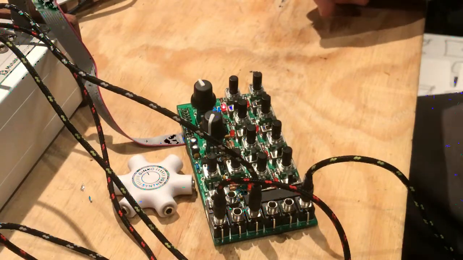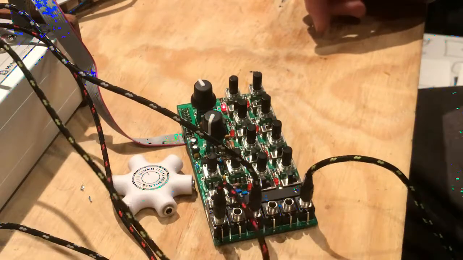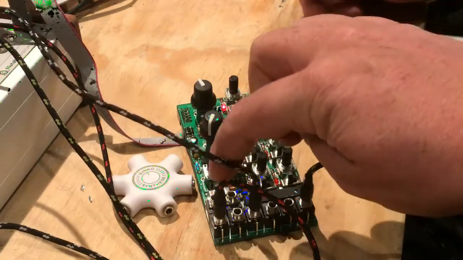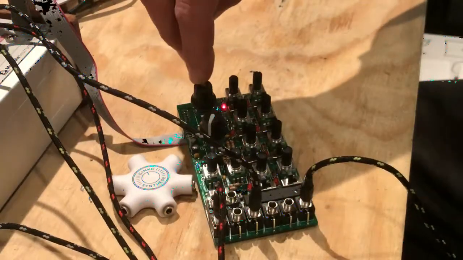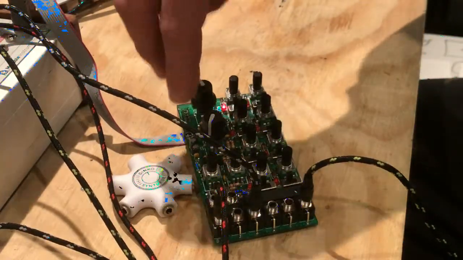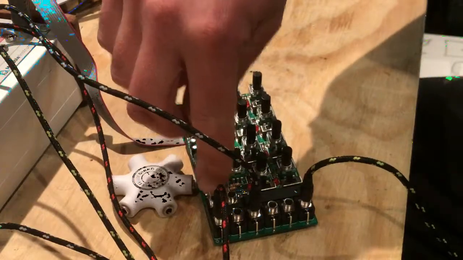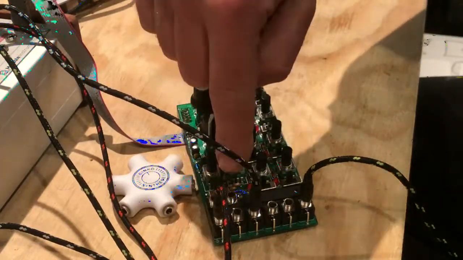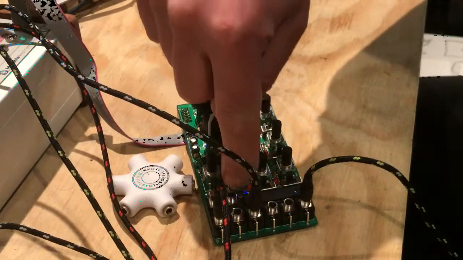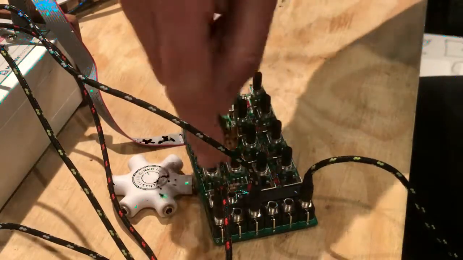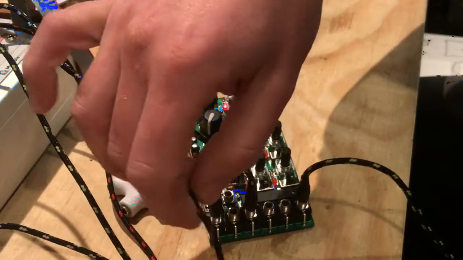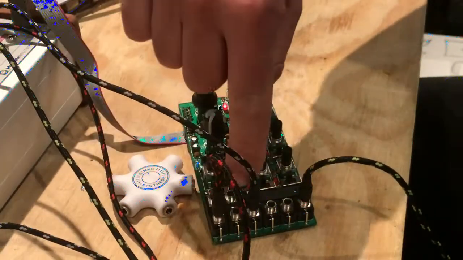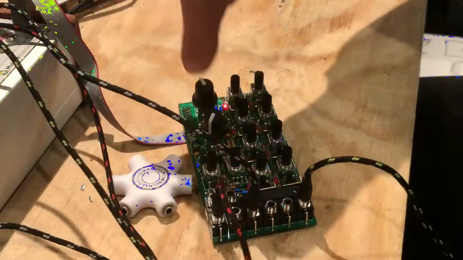Okay. Now we have it, of course, without the front panel. We see a lot of jacks downstairs. What do these two knobs over here do? This one is a start point, and it's CV controllable by this CV input. All right. This one is play length, the amount of steps, and that one is CV controllable by this CV input.